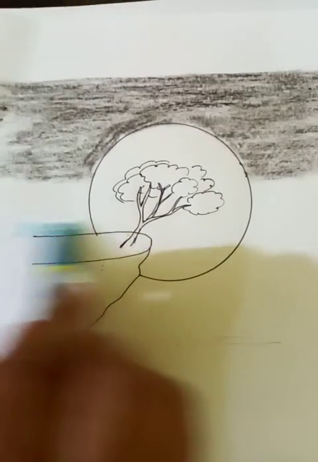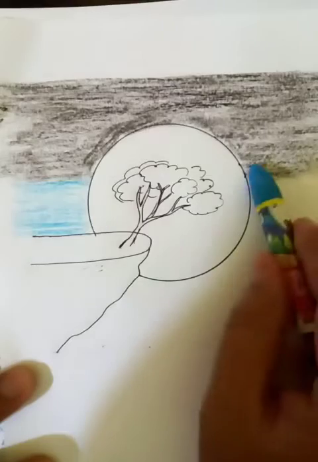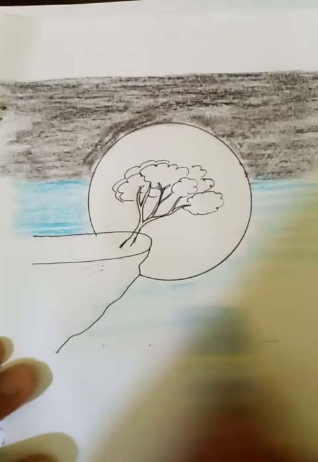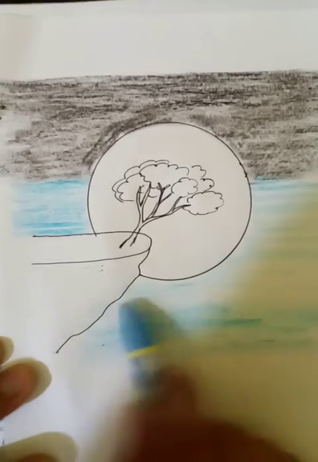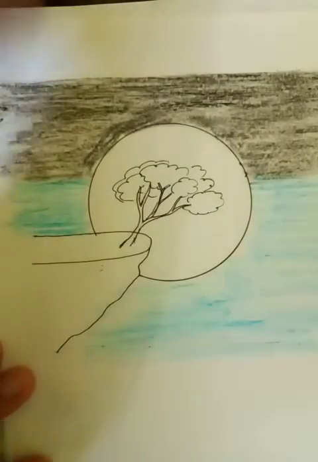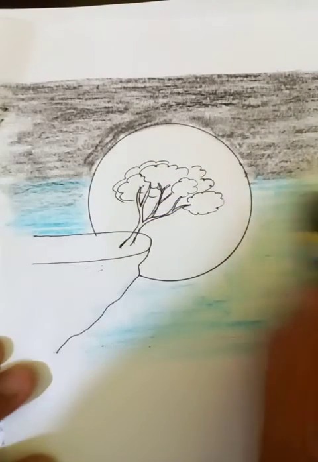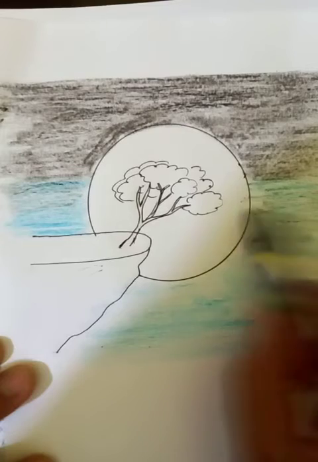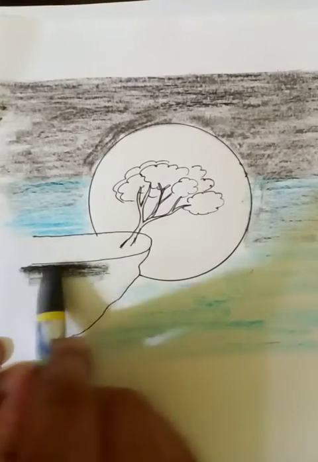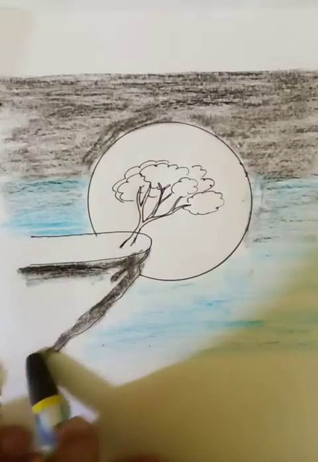Let's draw a little blue here. This part is blue. So dark and blue is mixed up here. In the middle it's a little mixing point. This part is totally dark. This part totally dark.